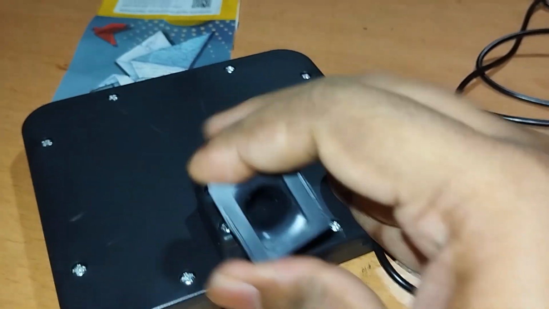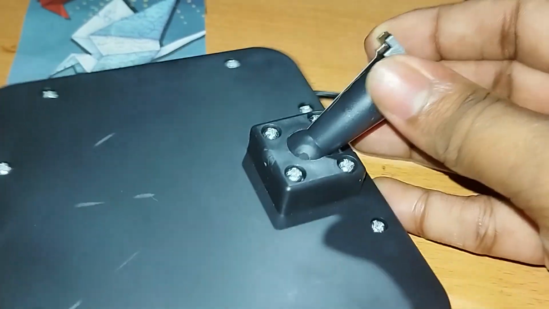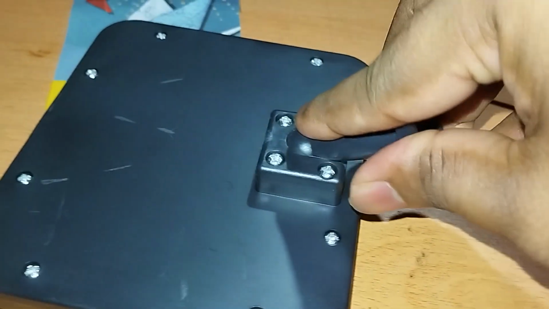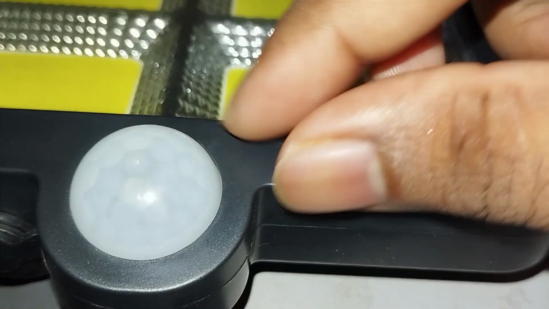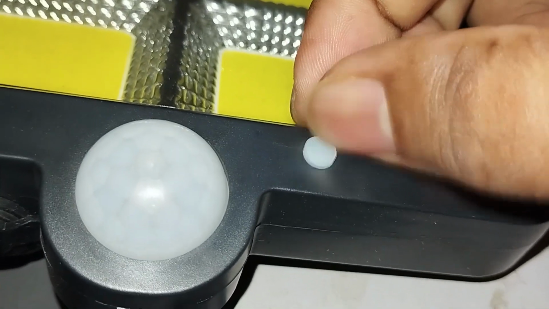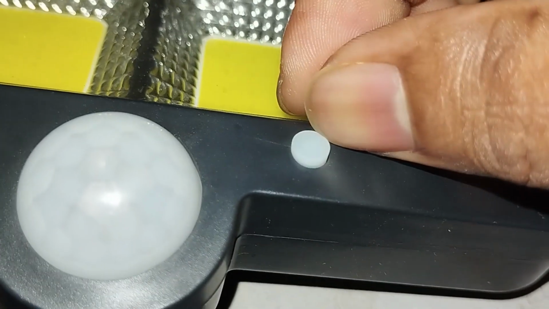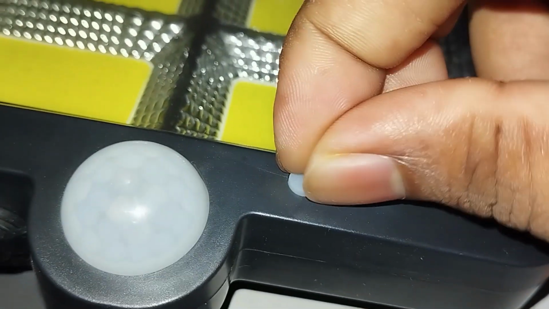Then the mount is a ball base mount that is 360-degree rotatable, but it's fine if not heavily used, because if you use it heavily it might get loose and not be stable. The solar panel also needs some kind of protection; it's better to keep it under a glass surface or something, because if the plastic gets cracked you need the protection.